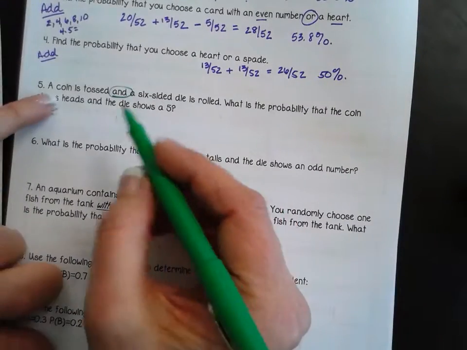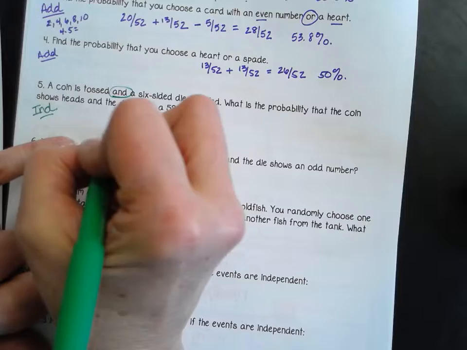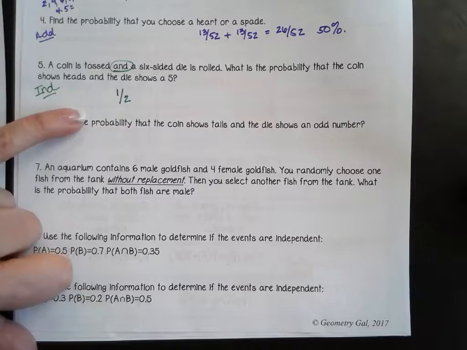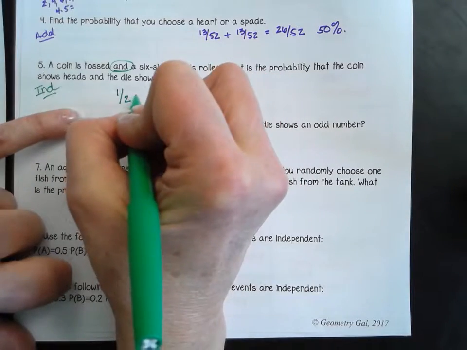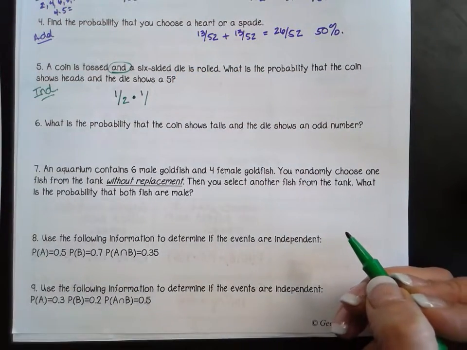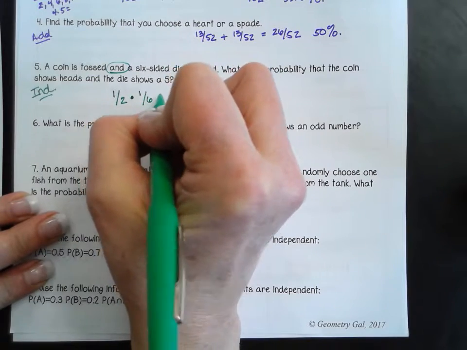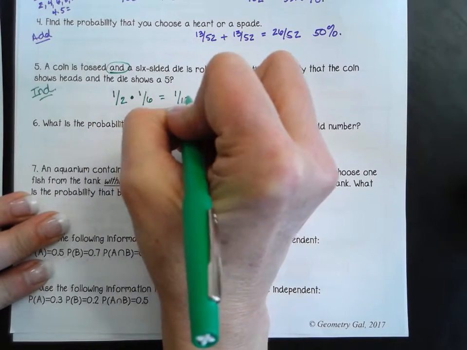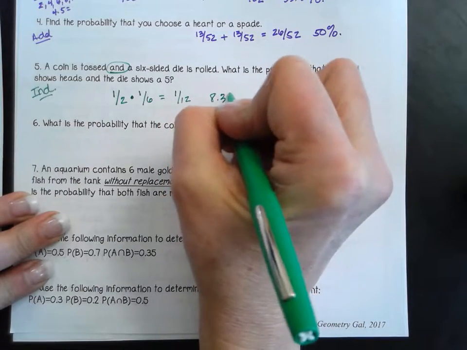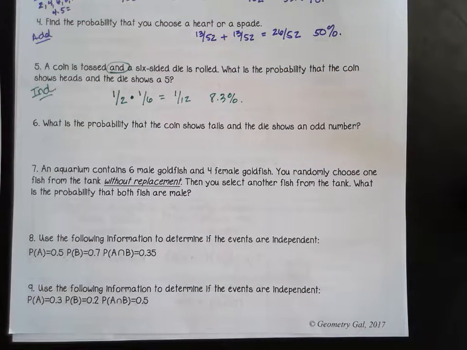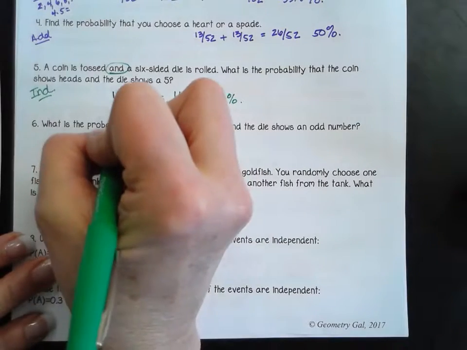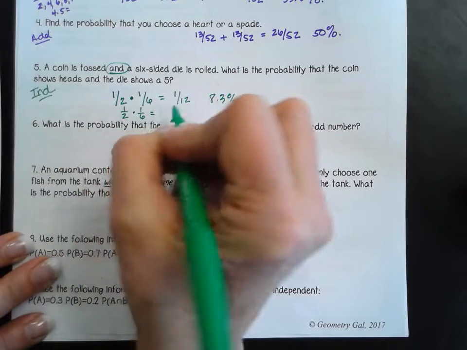If a coin is tossed, I can either get heads or tails. Would you agree with that? Yeah. And the die shows a 5, so I only have one choice of 5. How many sides does a die have? 6, typically. So that gives me a probability of 1/12, which is 8.3%. Where do you get 12? Because 2 times 6. When I'm multiplying fractions, I just go straight across.